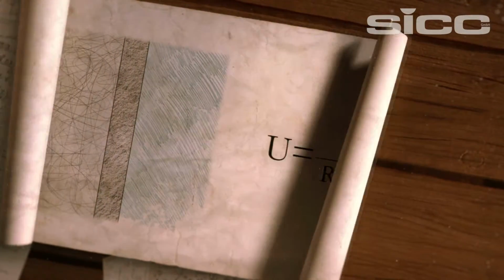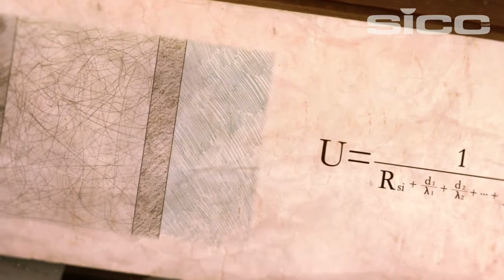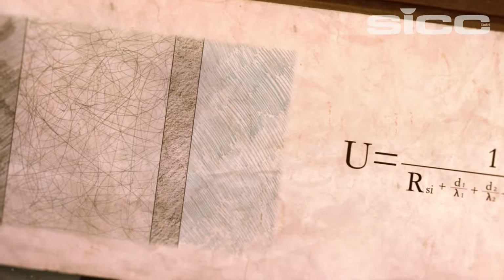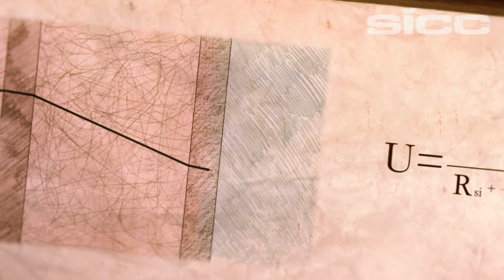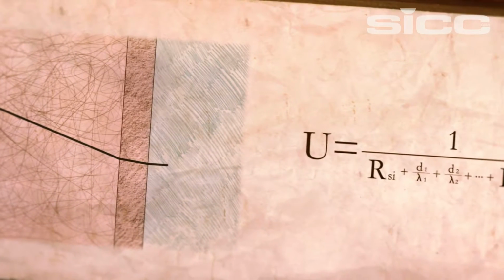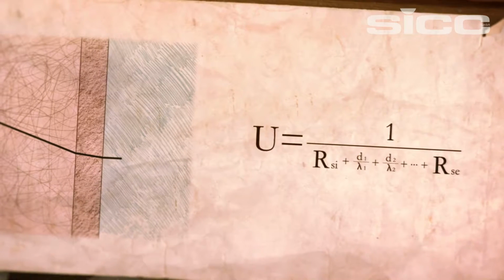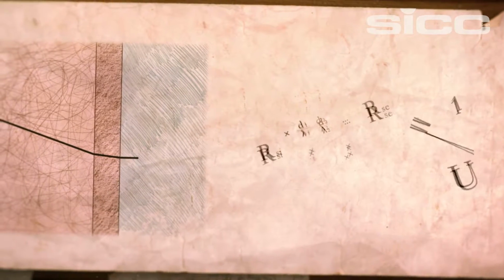What is that U-value, in fact? This is the heat transfer coefficient. So the extent of the heat transfer from room air via the wall toward the outside air is based upon the difference in air temperature. The U-value is the reciprocal, so it is the reversed value of the heat transfer coefficient.